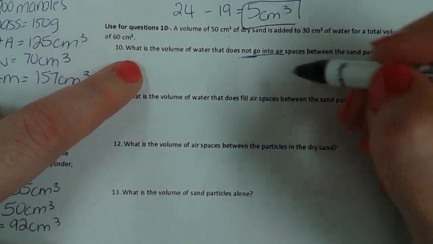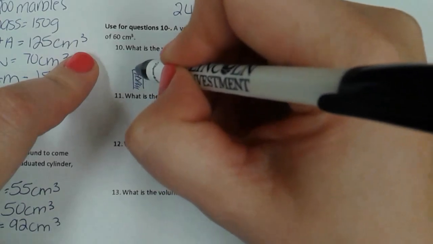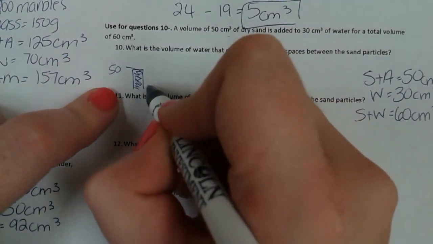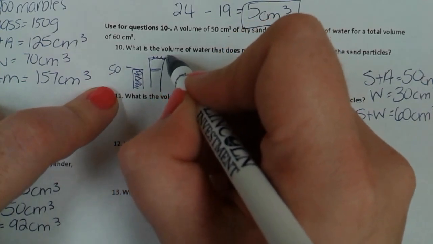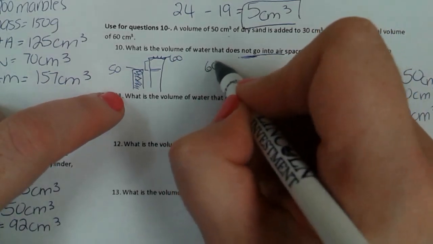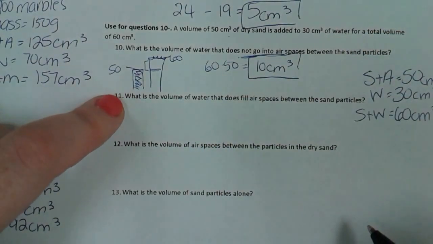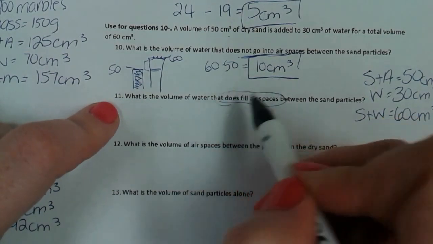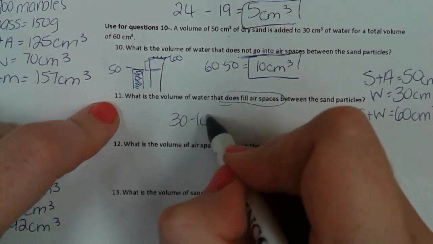Well, if I have 60, let's just draw a picture. This is our sand and our air, and it came up to 50. And then we're going to add water. This is our sand still, but now here's water. This water comes up to 60. So how much water was excessive? 60 minus 50 equals 10 cubic centimeters. So what is the volume of water that does fill the air spaces? Well, if 10 is above it, and we had 30 of water, 30 minus 10 is 20.